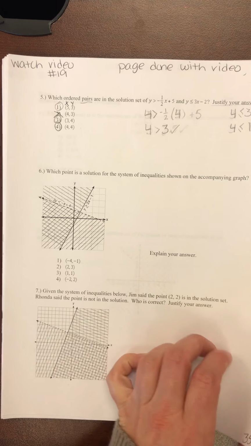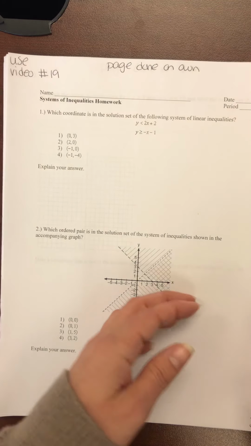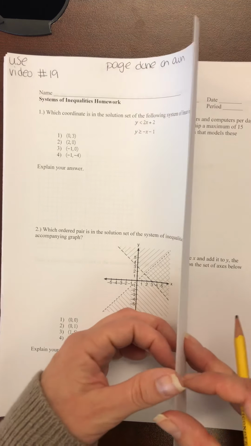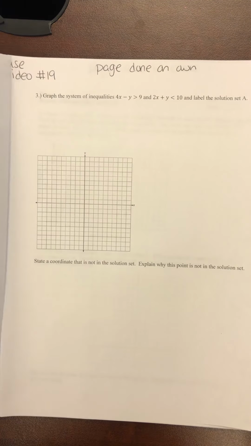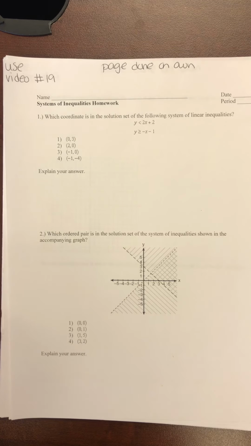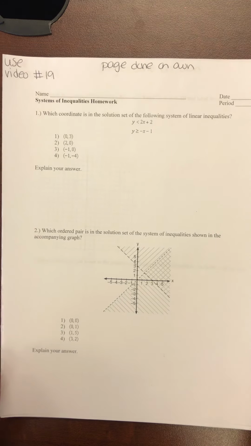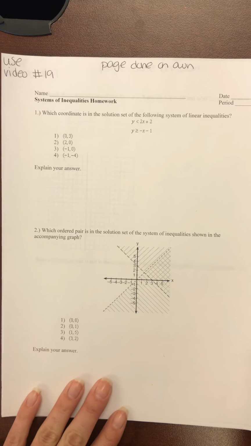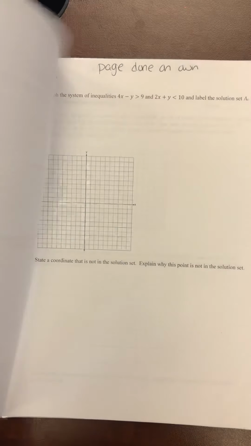So now you guys are going to go and do page 36 and 37 on your own. So for video number 19, you are doing page 36 and page 37 on your own.